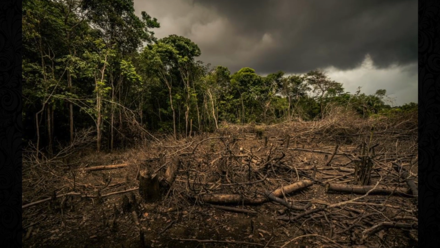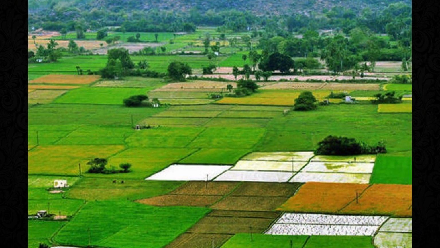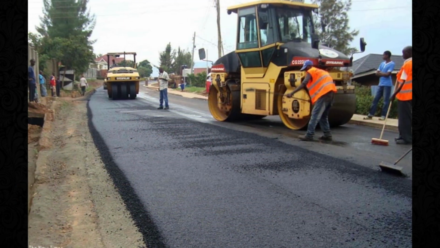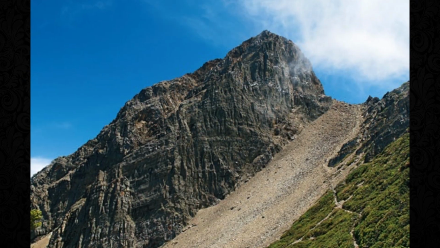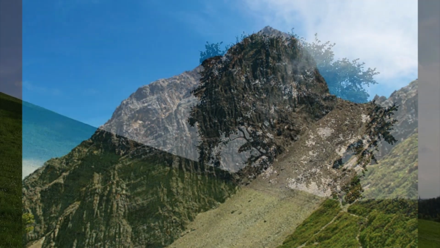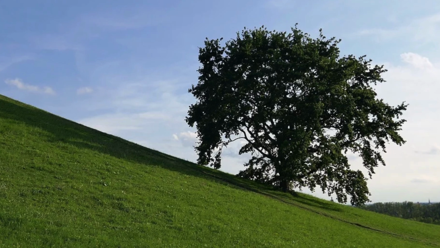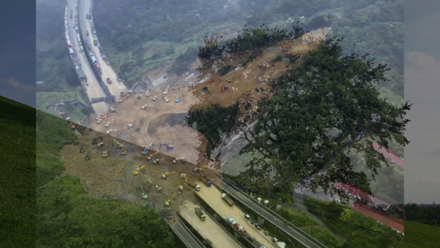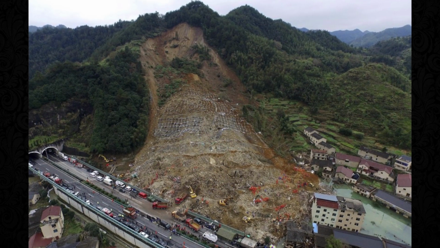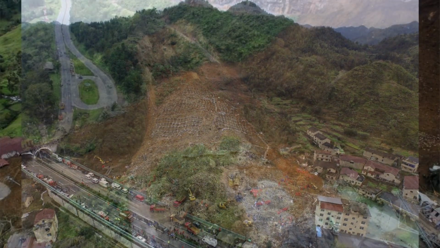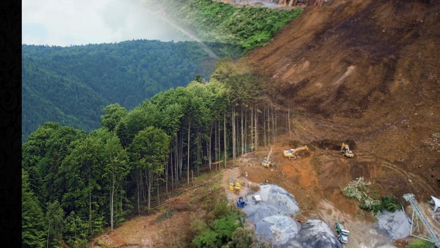Anthropogenic activities like deforestation for commercial wood, increase in agricultural land, construction of roads and dams and reservoirs, settlement activity on fragile hill slopes, and diversion of river flow destabilize the hill slopes as well as valley side slopes and accelerate the process of mass wasting.